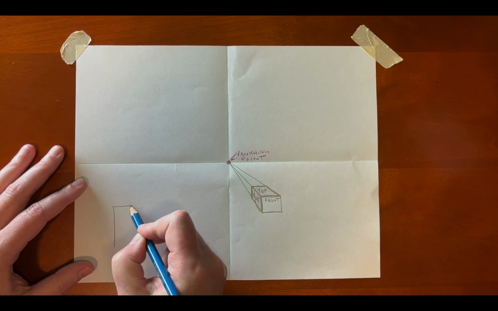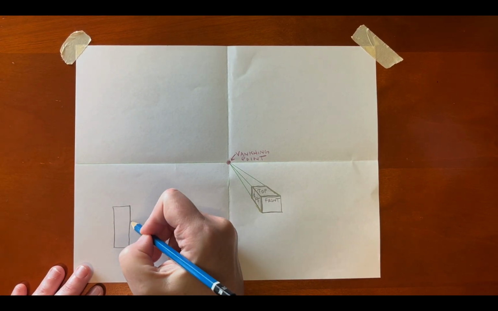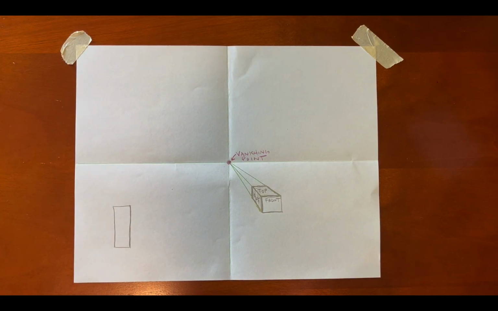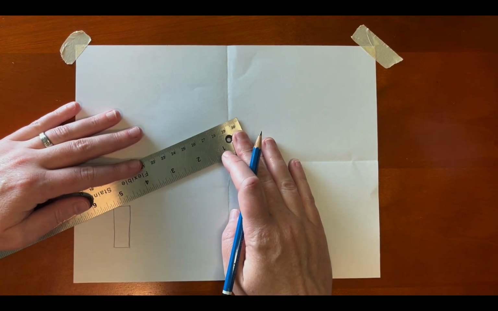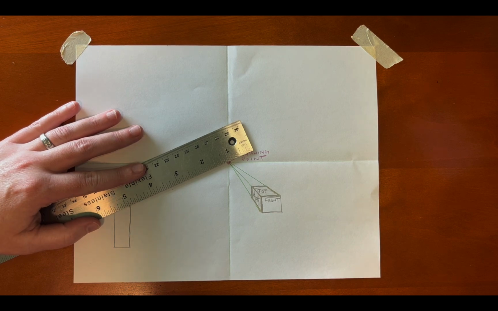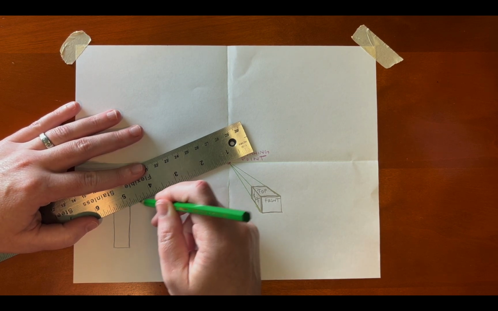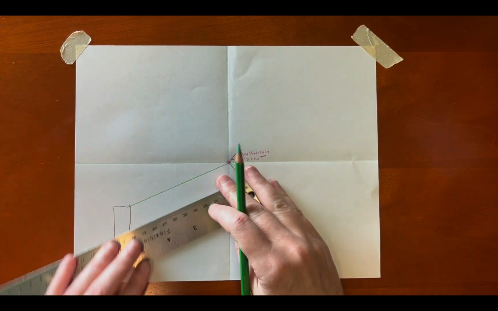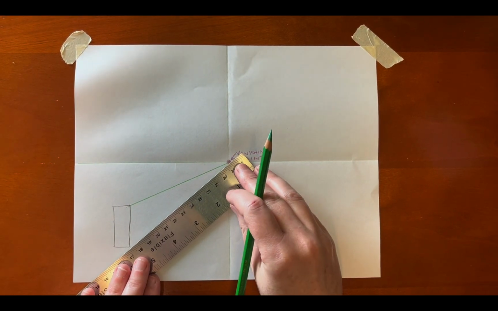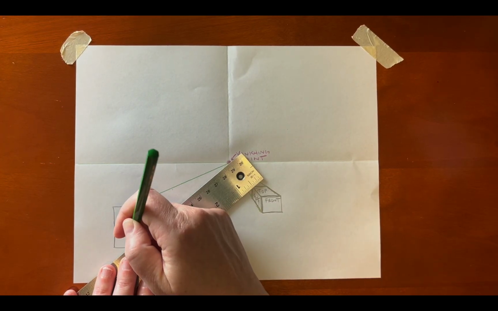So we're starting again with the front plane, and you can use a ruler or you can use graph paper to make yours straight. So I'm going from one corner to the vanishing point. I'll use my green pencil and go back like that. And go back like that.